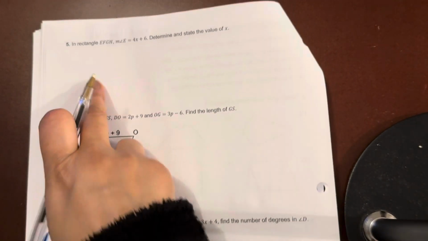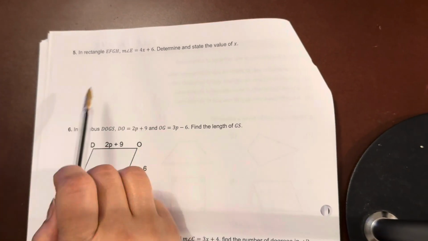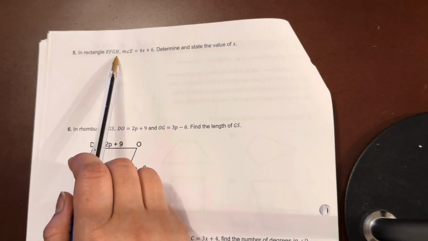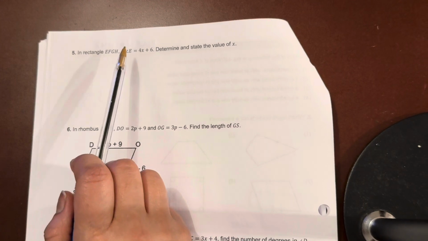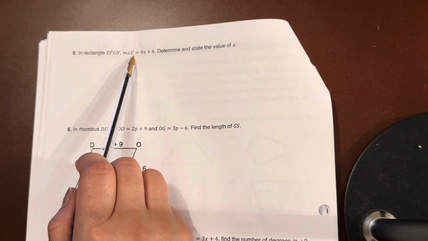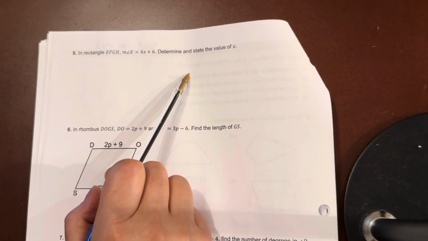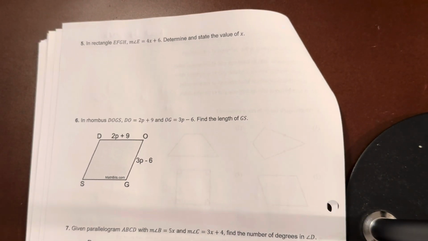For number 5, I will just help you set it up. You don't have to actually draw a picture, but it's good to draw one. It's telling you just one angle. What do you know about the angles in a rectangle? Think about it. So what would you set it equal to? You always have to have an equation because you're solving for an x value, and then go from there. Again, rhombus, what do you know about the sides?